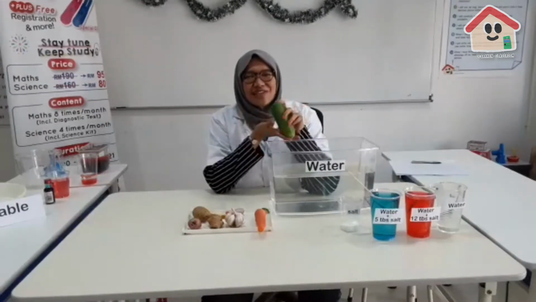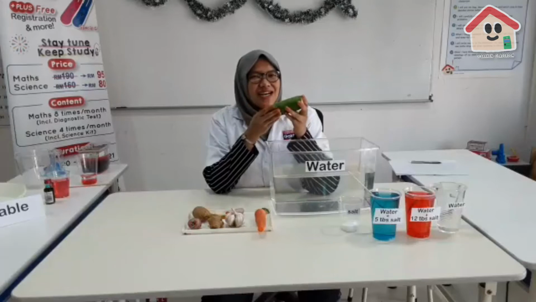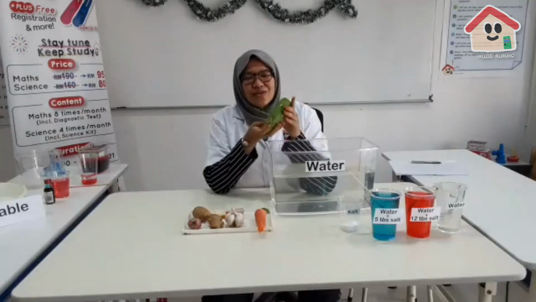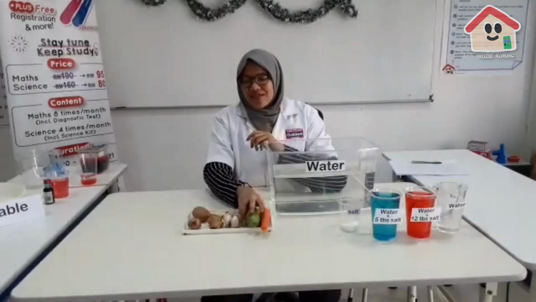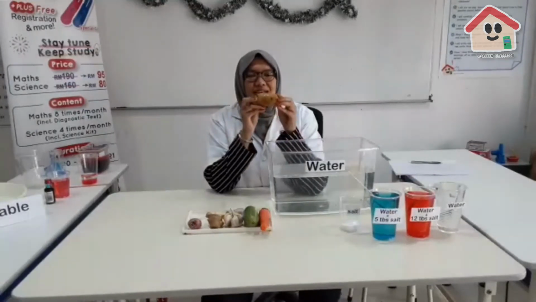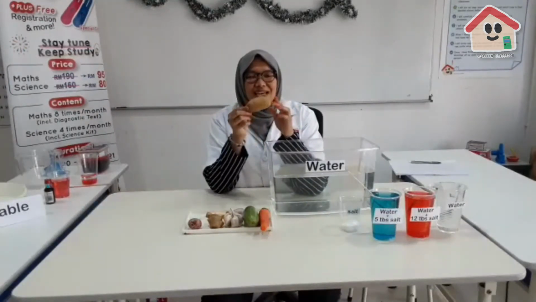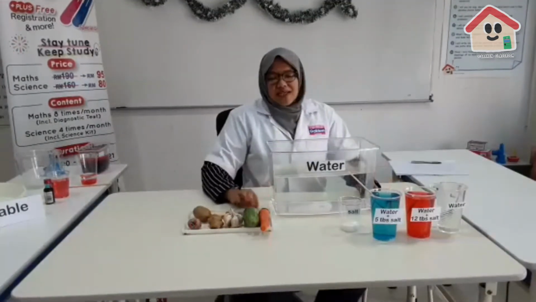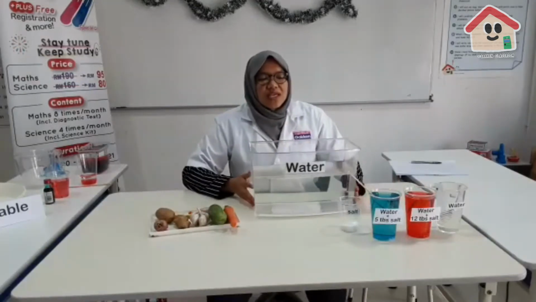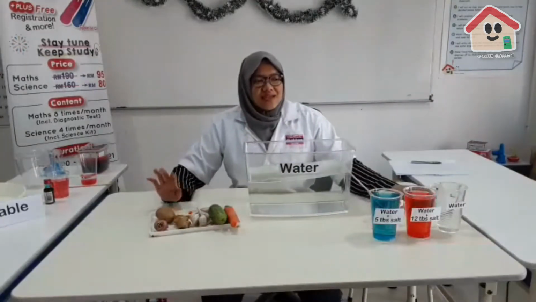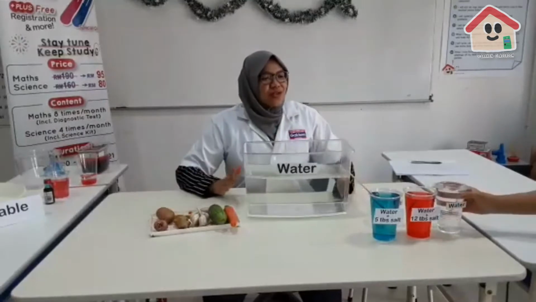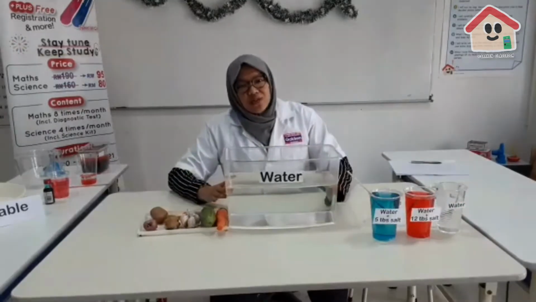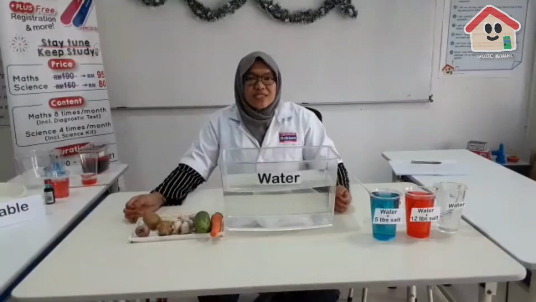What is the color of the cucumber? Okay, green. The cucumber is green. I have another one here, does anyone know what this is? Potato. This is one potato. With the tank of water here, I want to see which vegetable is floating and which vegetable is sinking.